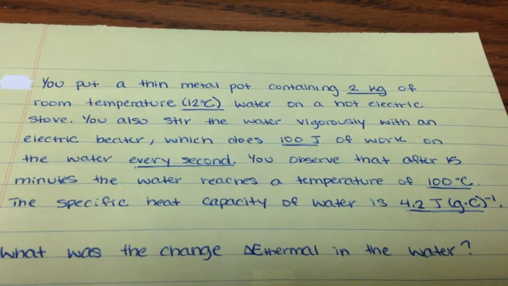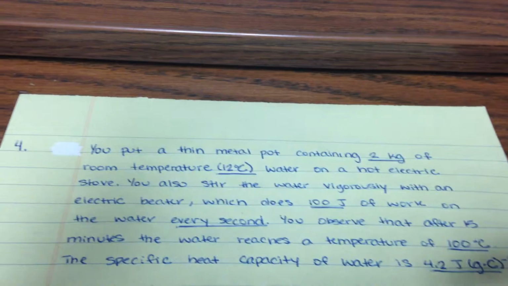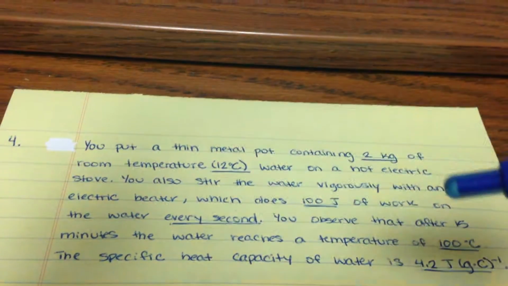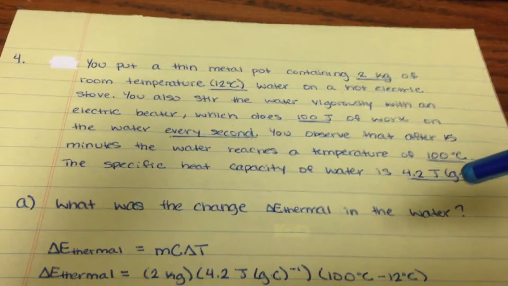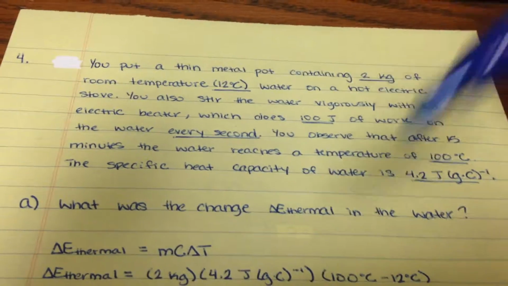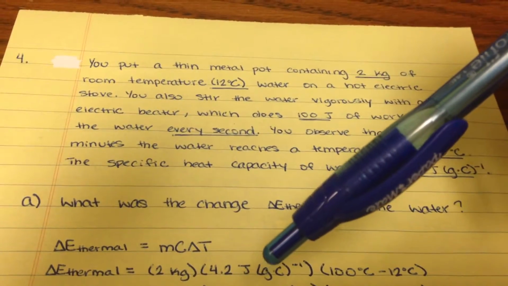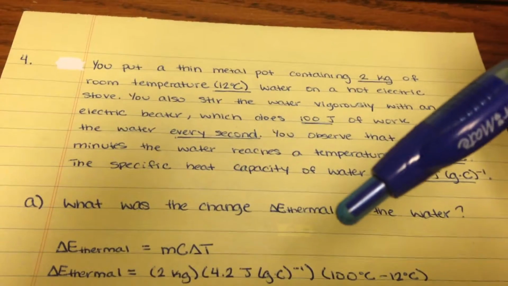So the final temperature is 100 degrees Celsius, and the initial temperature is 12 degrees Celsius. So there's your final and there's your initial. That's why I have them underlined. So you go through and you plug in your numbers, but then you develop a problem because you have kilograms for your mass and grams for your specific heat. So you're going to need to change one of these units.